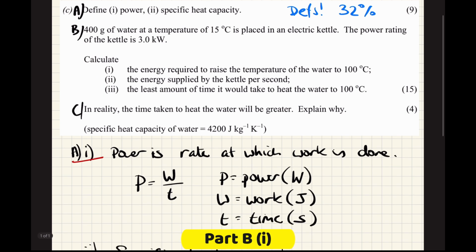Right, let's look at the maths. 400 grams of water at a temperature of 15 degrees Celsius is placed in an electric kettle. The power rating of the kettle is 3 kilowatts.